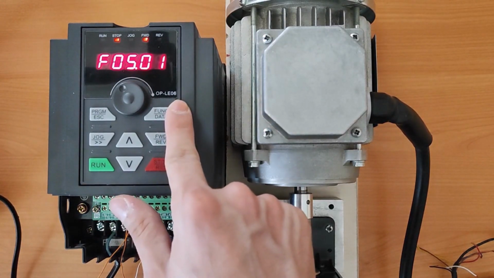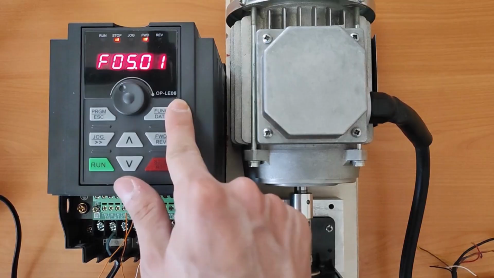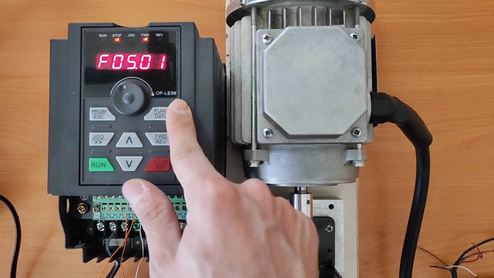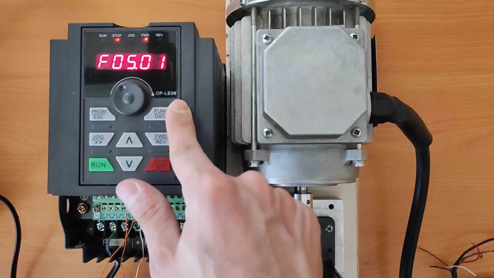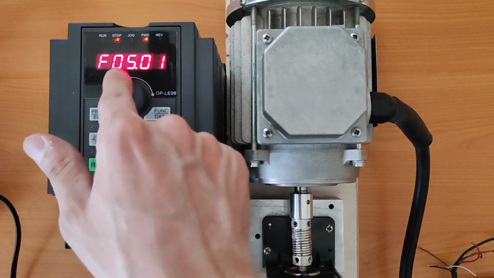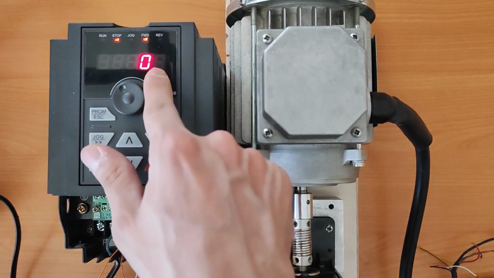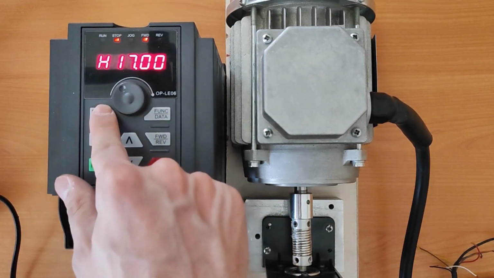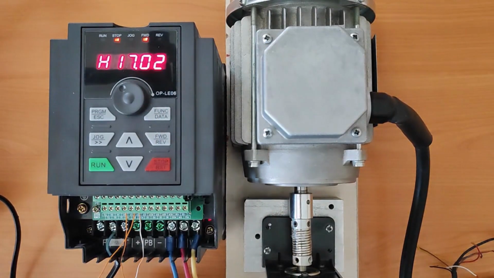For terminal S2, if we want reverse mode, meaning after it is activated the inverter starts in the reverse direction, we need to set parameter F0501 to the value 2 and confirm it. Alright, now we've set the relevant parameters.